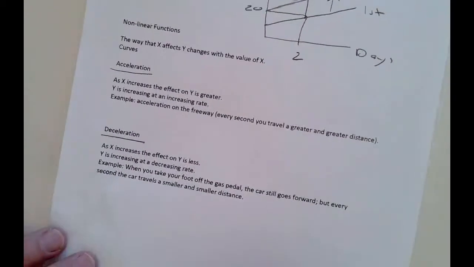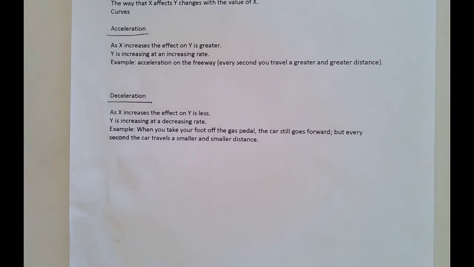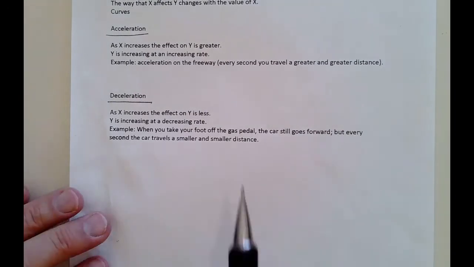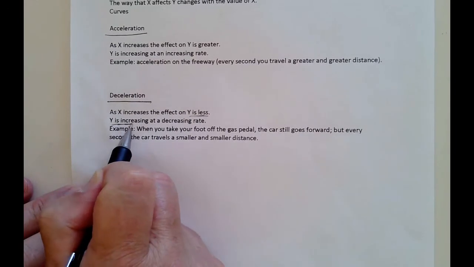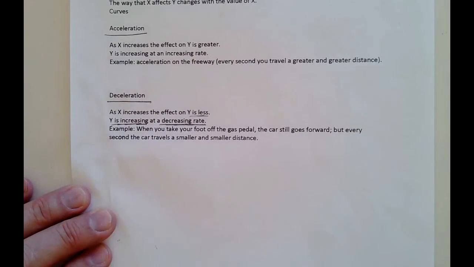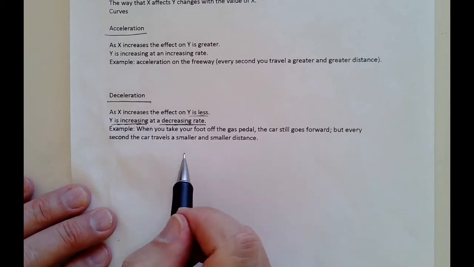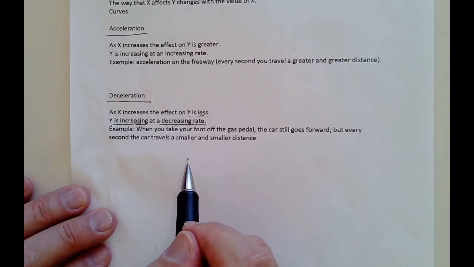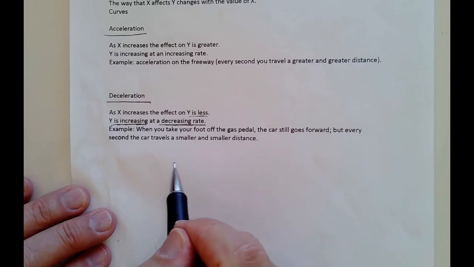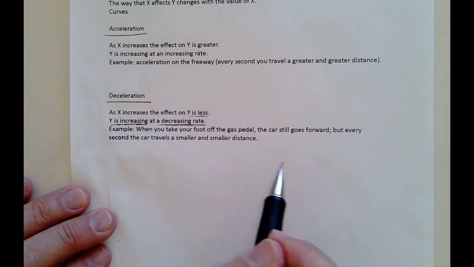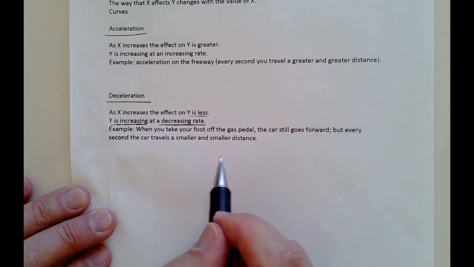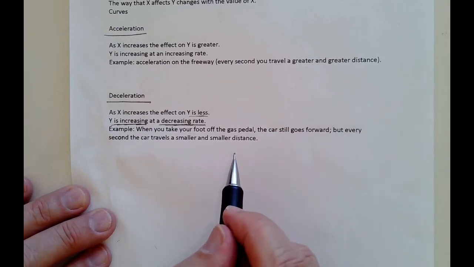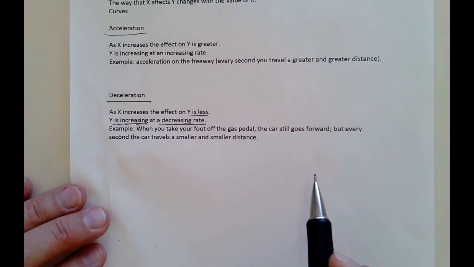The other kind of change is deceleration. And here, as x increases, the effect on y is less. This means y is still going up, but at a decreasing rate. An example of this is when you're cruising at, say, 90 miles an hour. You see a CHP behind you. You take your foot off the gas because you want to be cool. You're not going to put your foot on the brake. That's a giveaway. You take your foot off the gas and hope you slow down fast enough. You're still going forward, but you're going forward by a smaller and smaller distance. And that would be deceleration. And that would look like this.